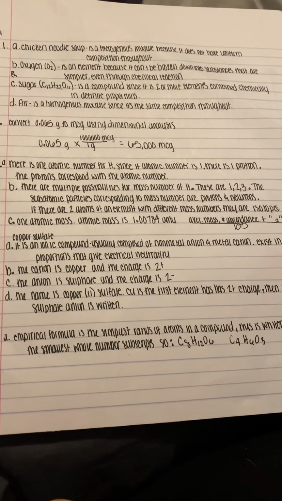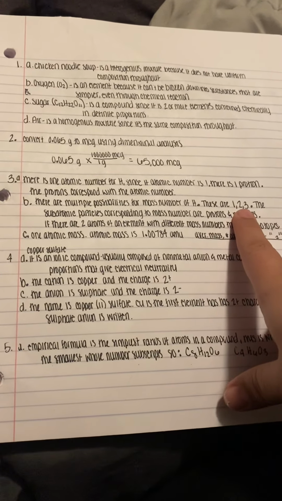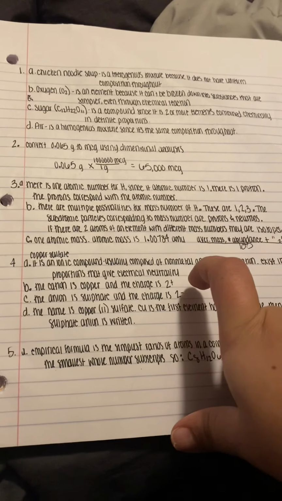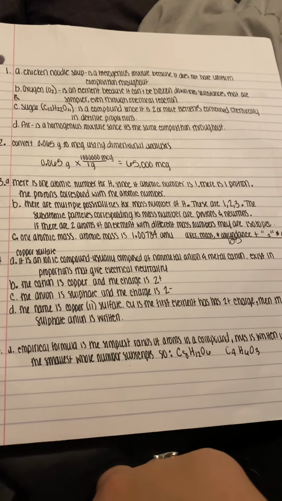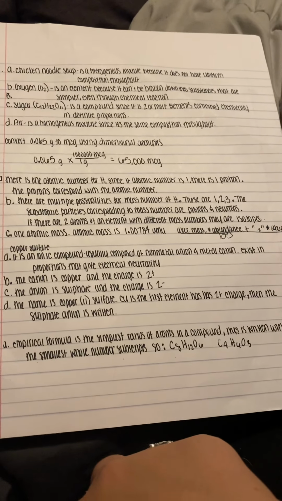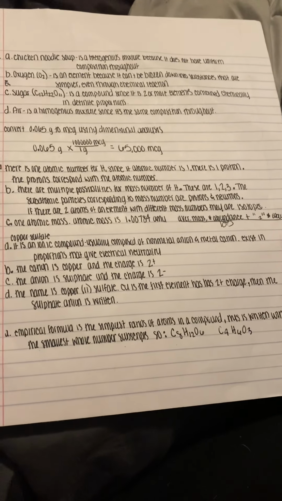For B, there are multiple possibilities for the mass number of H. The different possibilities are 1, 2, and 3. The subatomic particles corresponding to a mass number are its protons and neutrons. And then if there are 2 atoms of an element with different mass numbers, they are called isotopes.